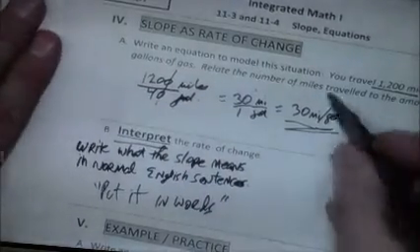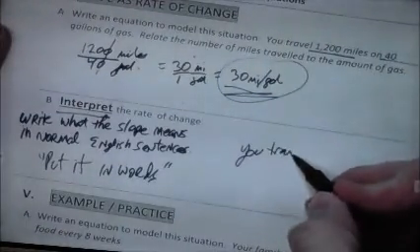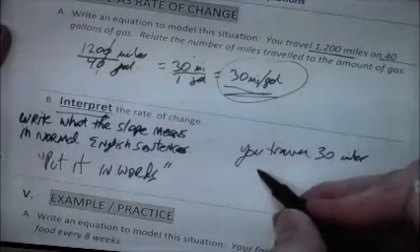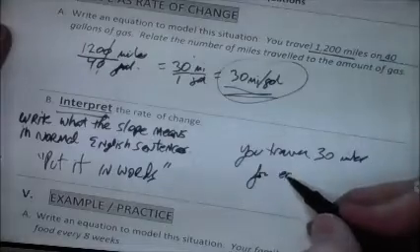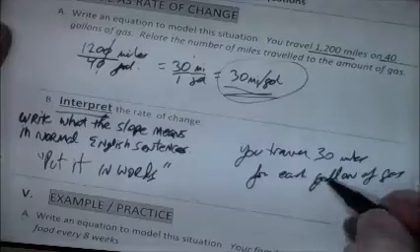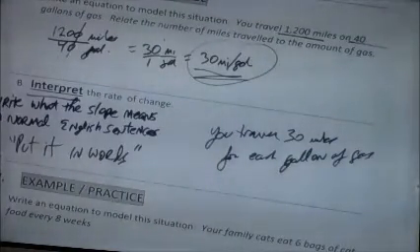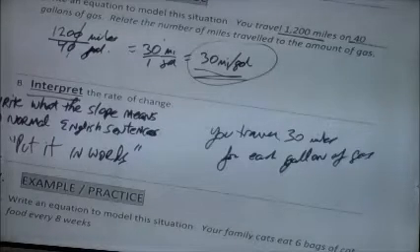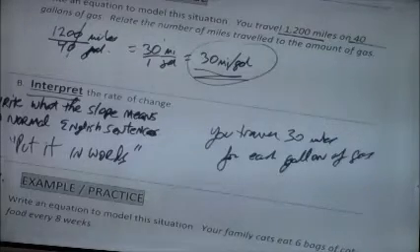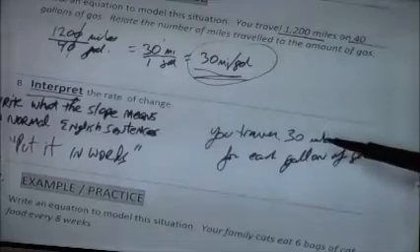So that means to just simply take that and write it. So that means you travel 30 miles for each gallon of gas. That sounds good enough. I'm not really picky on how you say it. You could say 30 miles on 1 gallon of gas, or for every gallon of gas you go 30 miles. That would do it too. In other words, what makes sense? Write it so it's reasonable and it makes sense. It's not hard to do, you just have to remember to do it.